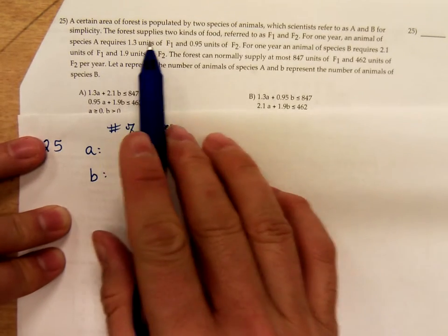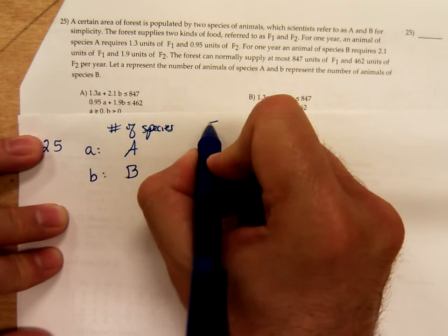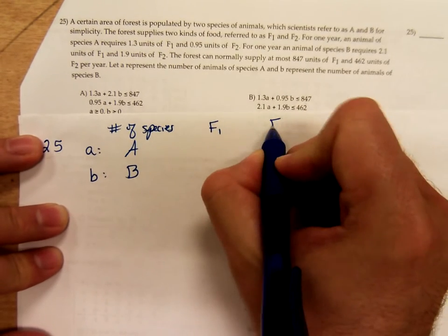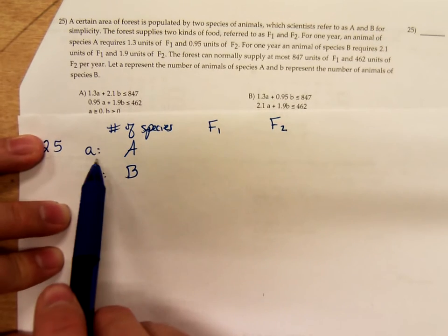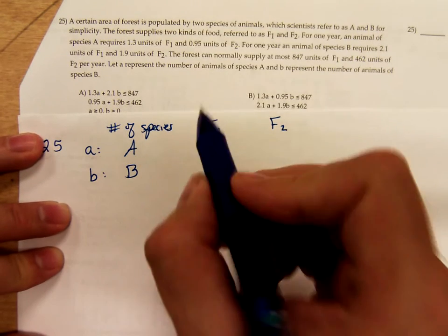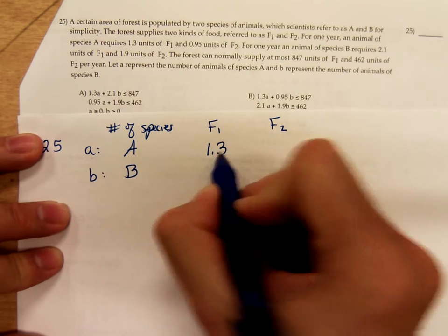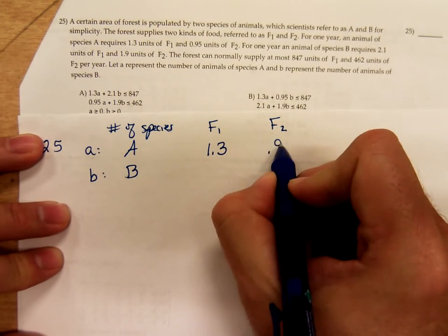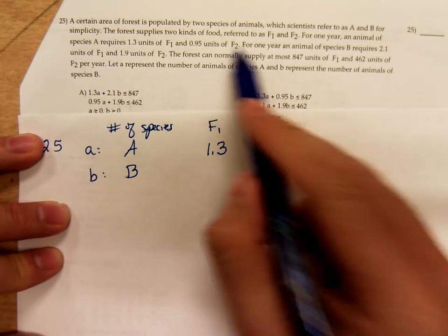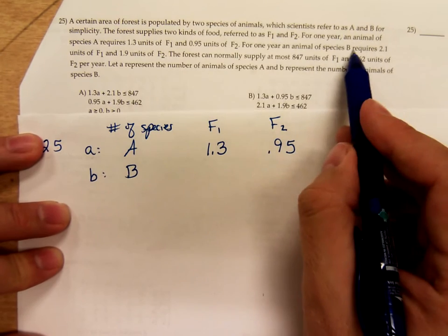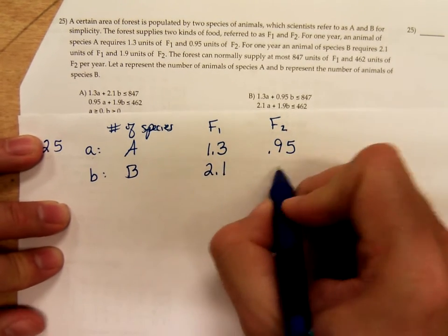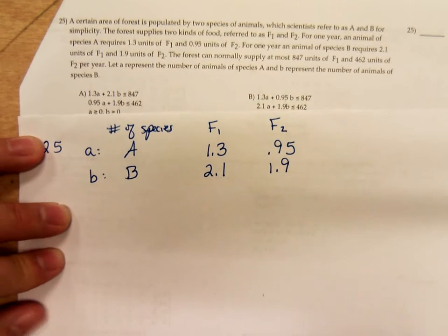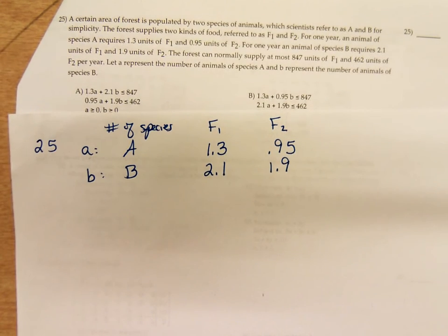We have 2 columns here, F1 and F2. For 1 year, an animal of species A requires 1.3 units of F1 and 0.95 of F2. For B, it's 2.1 F1, 1.9 F2. So species B eats more, that's for sure.